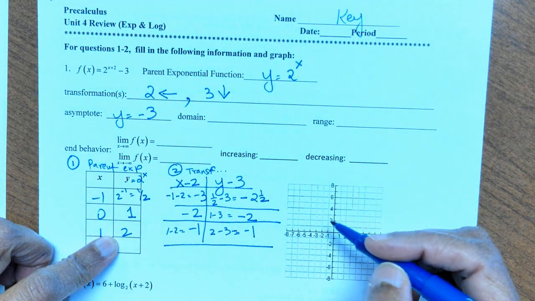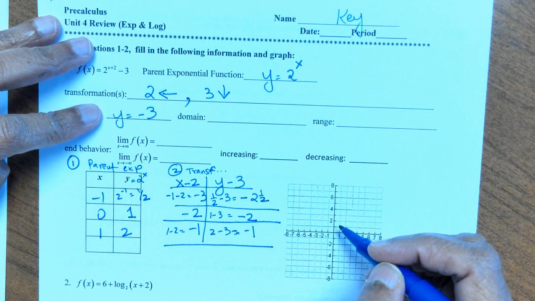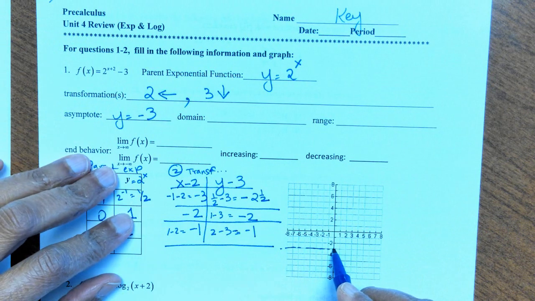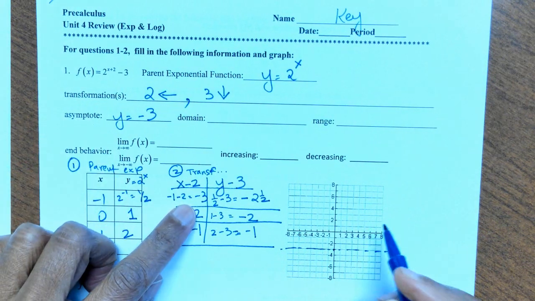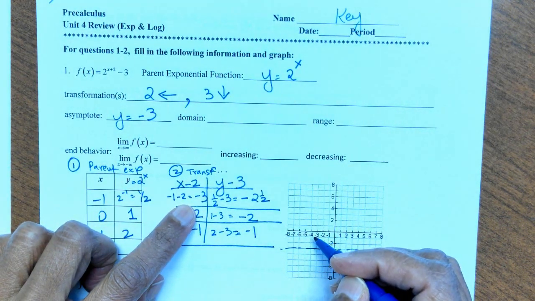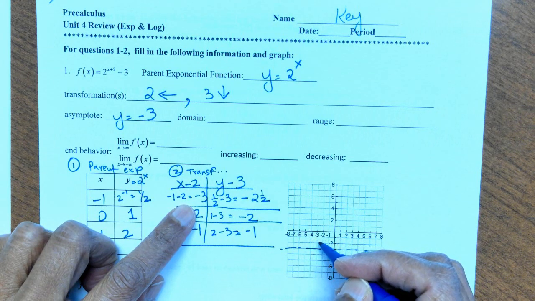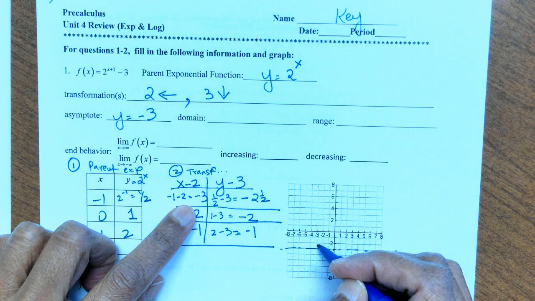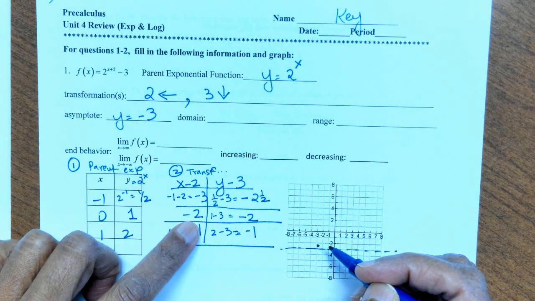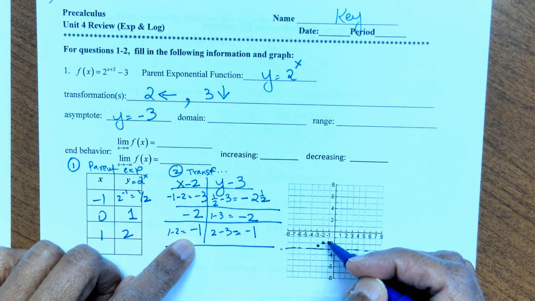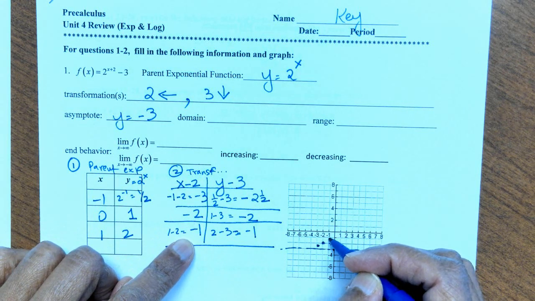So let's see how we're looking at this. First of all, you want to draw your asymptote. Asymptote is y equals -3. And let's plot the 3 points. -3, -2.5, somewhere here between -2 and -3, and then -2, -2, and then -1, -1.